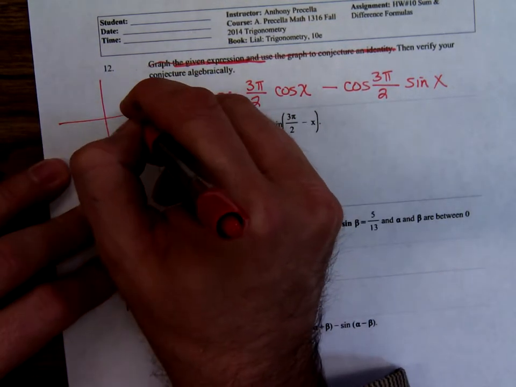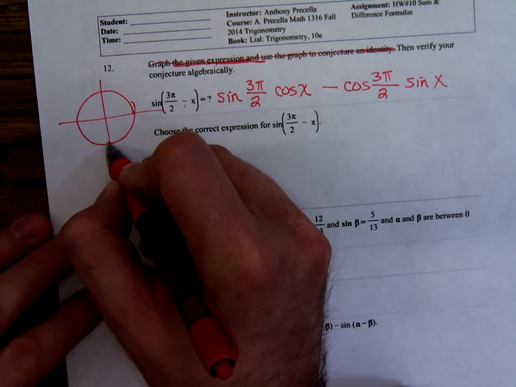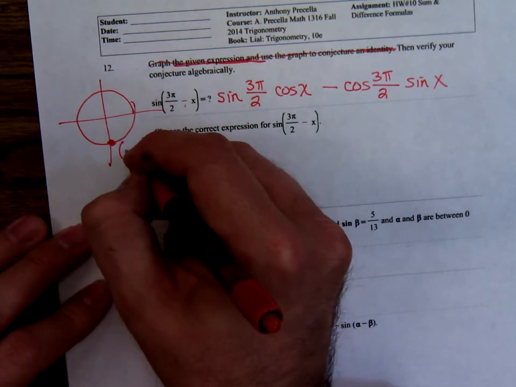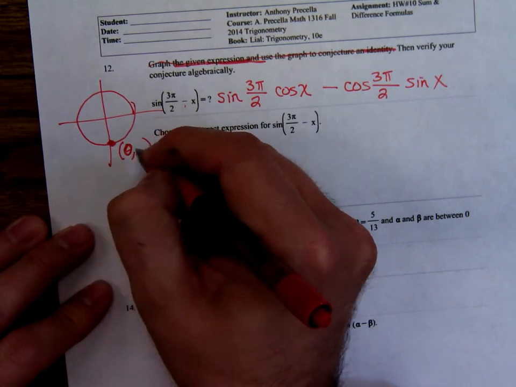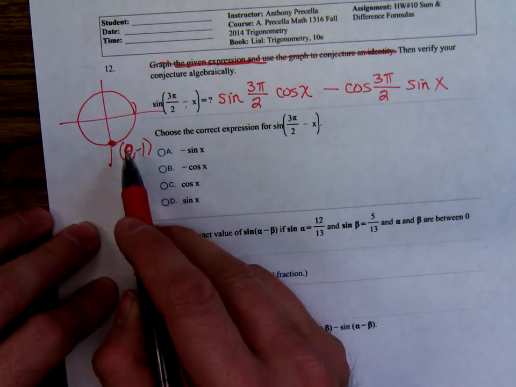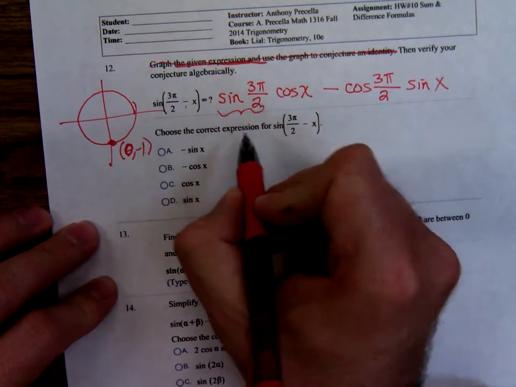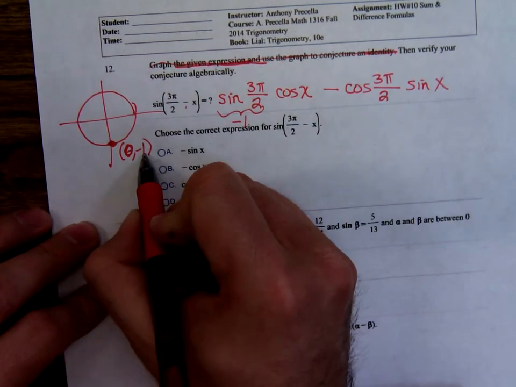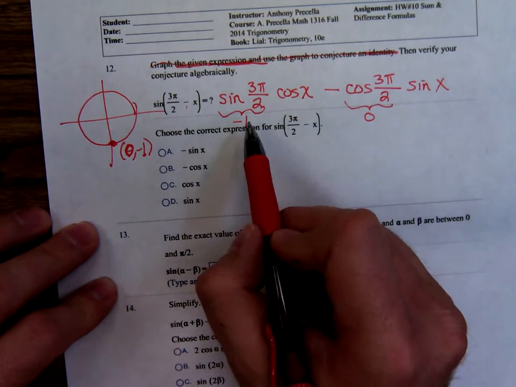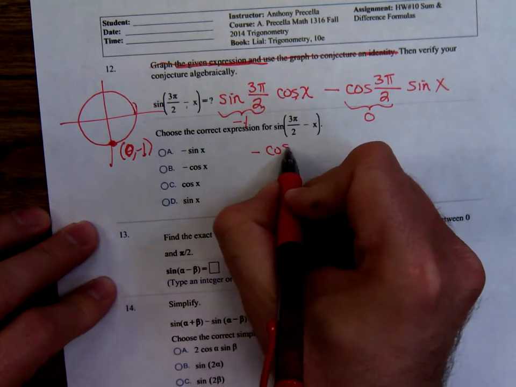Let's think in terms of the unit circle. 3 pi over 2 would be right here. And what would that ordered pair be? How about 0, negative 1? I nearly wrote negative 1, 0. That's why a 0 looks like a theta. It sure is 0, negative 1. So sine of 3 pi over 2 would be negative 1. Cosine of 3 pi over 2 is 0. So we have negative 1 times cosine x. That would just be negative cosine x.